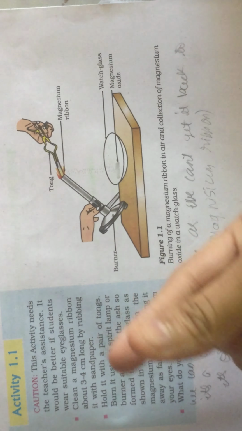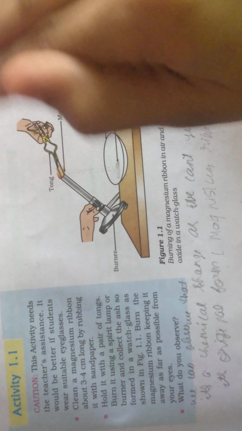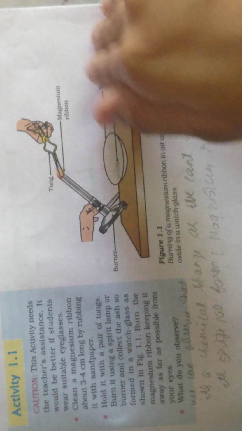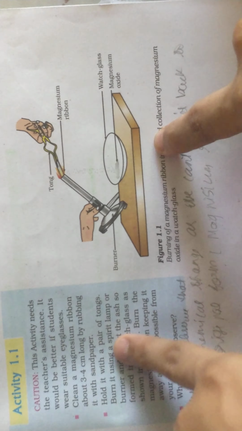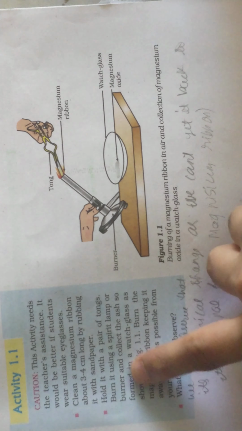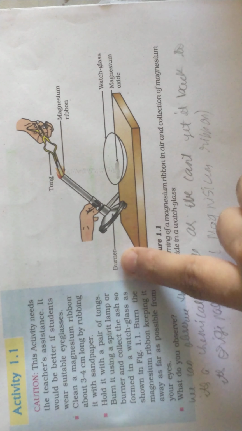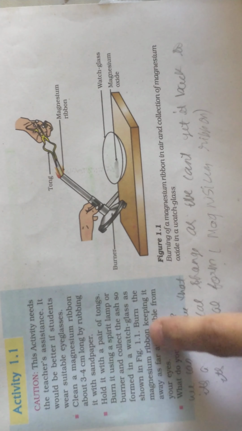See, because it has an oxide layer. It has a white layer on the edges. When we rub it with the sandpaper, it would promote the burning in a faster way. Okay. So the next thing is, we hold it with a pair of tongs and burn it using a spirit lamp or a burner and collect the ash formed in a watch glass as shown in figure 1.1.